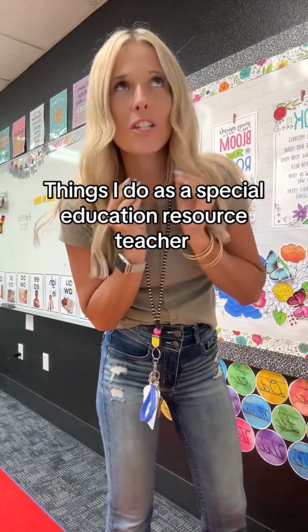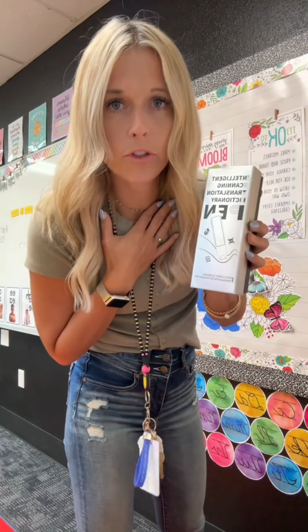Things I do as a special education resource teacher that just makes sense as a special education resource teacher for 3rd and 4th graders. Reader pens, translation pens, they utilize them in both my special education resource classroom and in the general education setting. They utilize this when I'm unavailable to read them directions or give them any reading prompts when I'm working with other students in sessions.